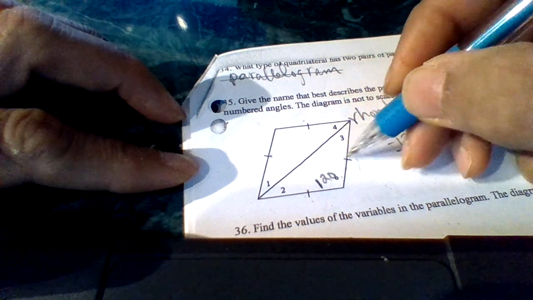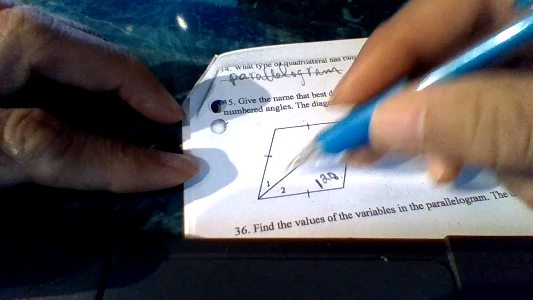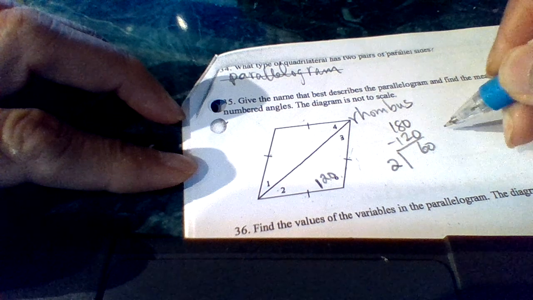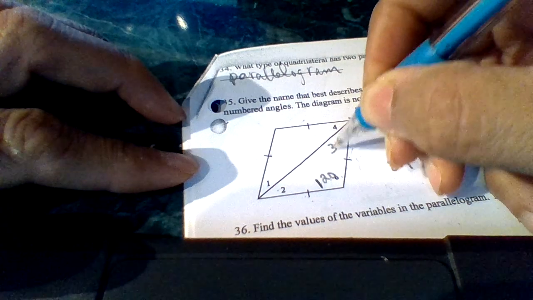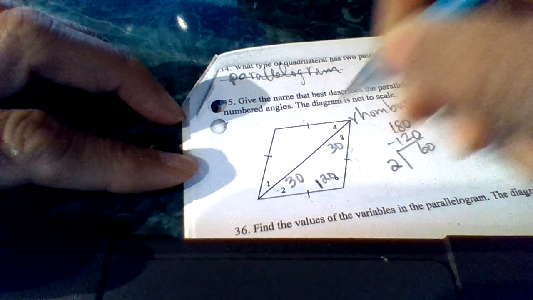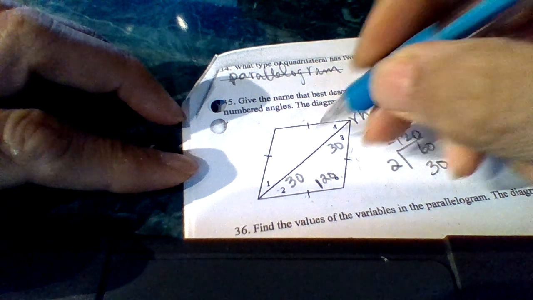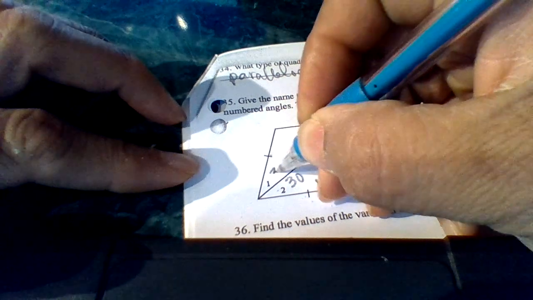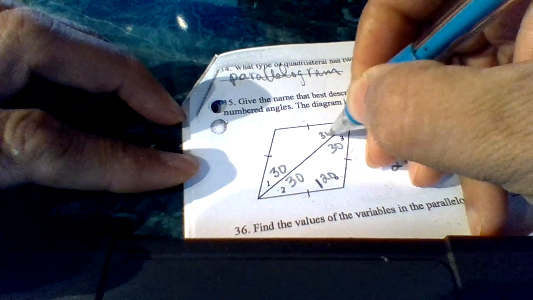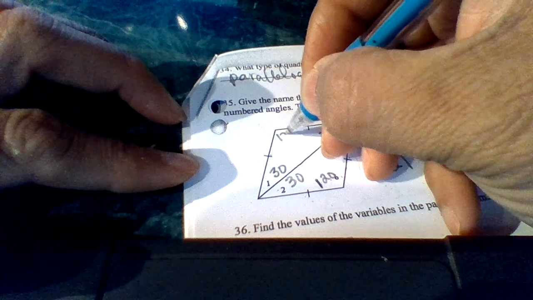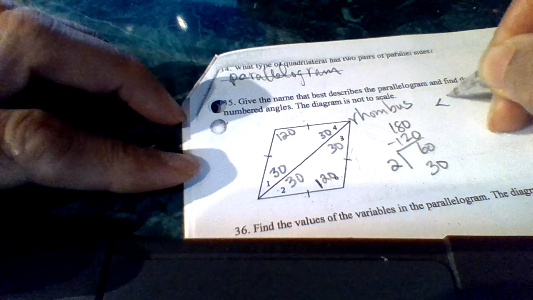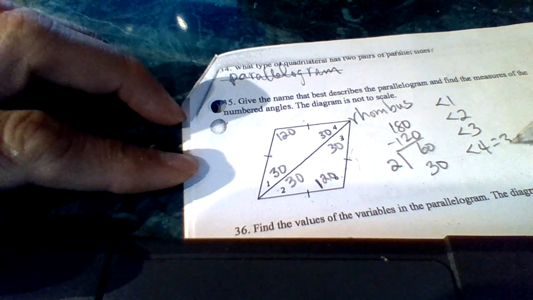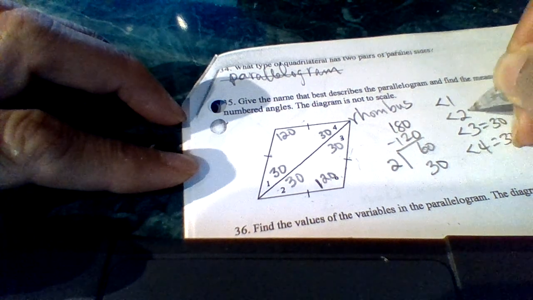Again, because this is an isosceles triangle, both of these angles cannot equal 60 degrees. So you have to remember to divide by 2. So that means both angles then are 30 degrees. And in a rhombus, one side looks exactly like the other side. So that means angle 1 and angle 4 are 30 degrees also. And this is 120. So angle 1, angle 2, angle 3, and angle 4 all are 30 degrees.